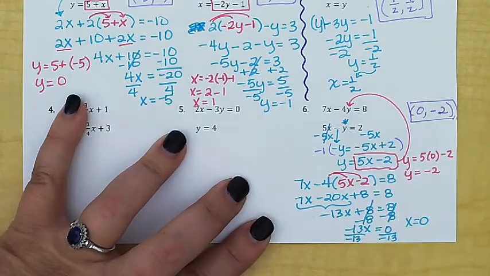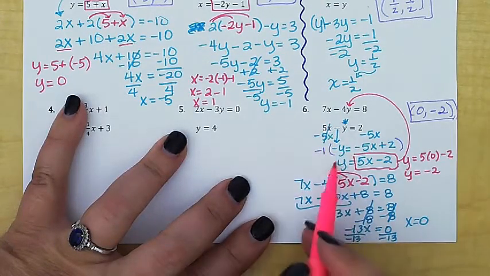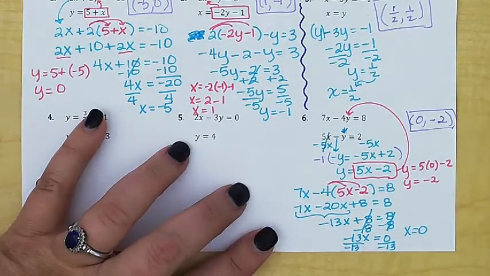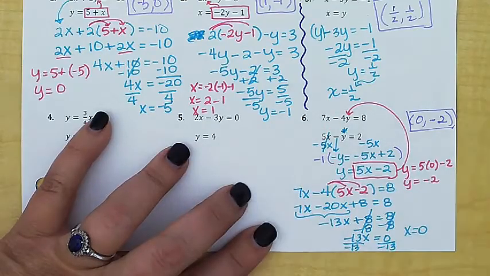So if you don't have a variable isolated, you'll have to reorganize, pick one of them and reorganize it so you have a variable by itself. It doesn't have to be y, it could be x, and I could have picked any of these, but this was definitely the easiest.